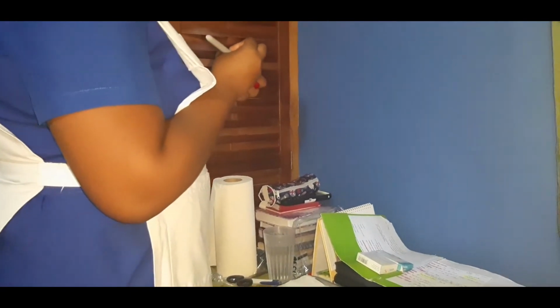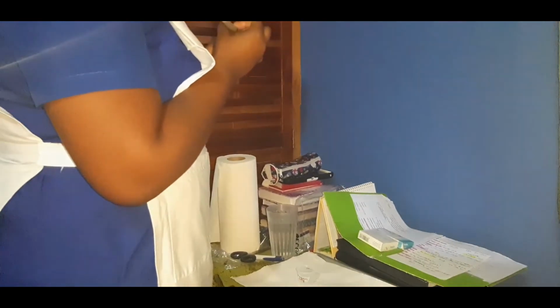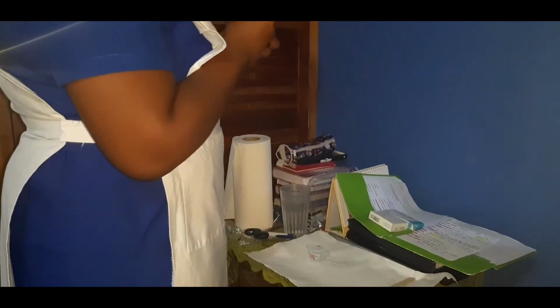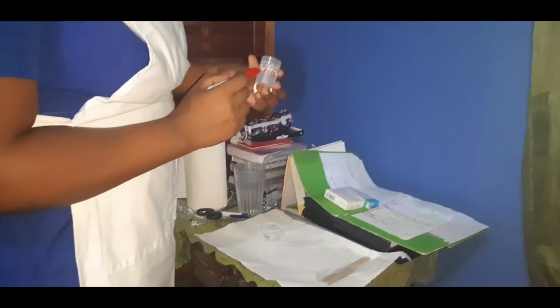And the patient is supposed to get 500 milligram. And I have acetaminophen and the 500 milligram. So I have both my containers here.